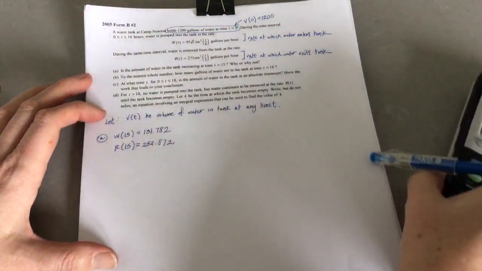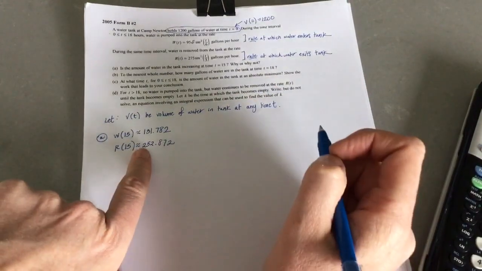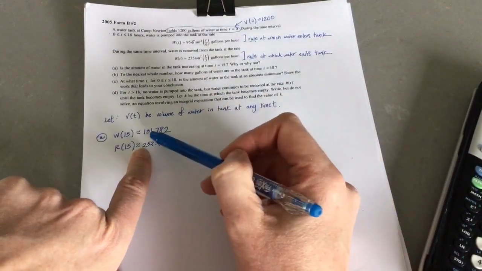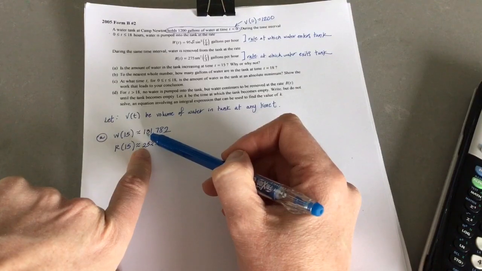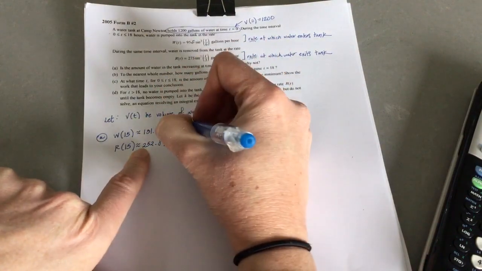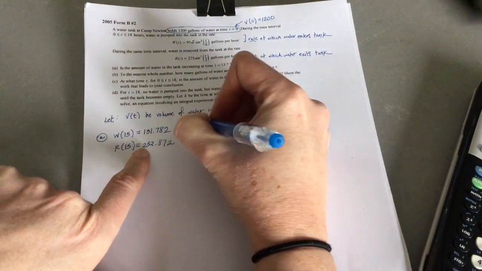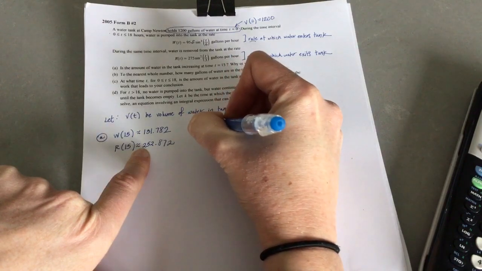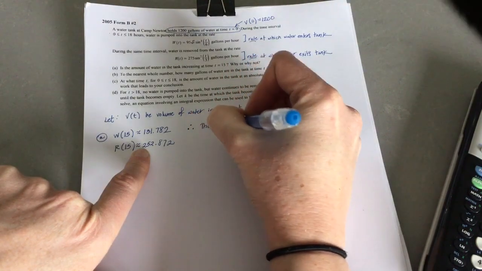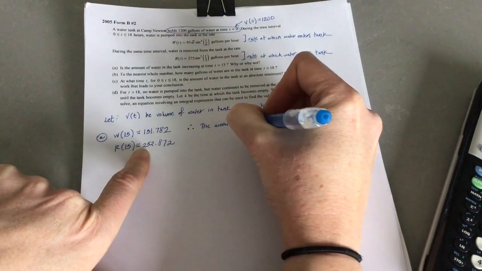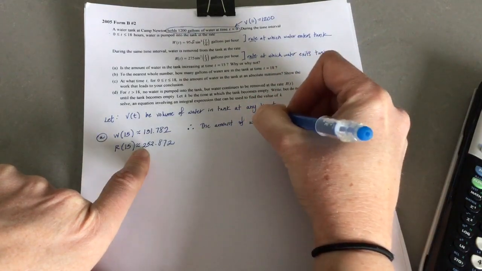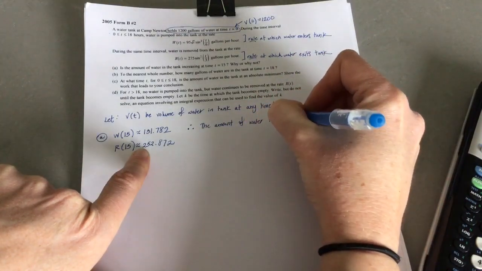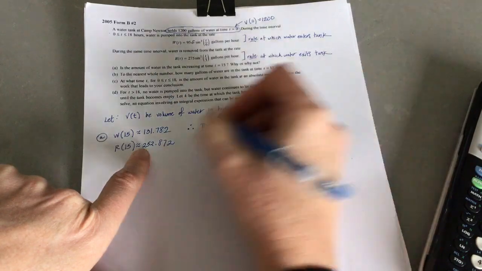Okay, so if I look at that, it looks like the rate at which water is exiting the tank is greater than the rate at which water is entering the tank. So I would say that the amount of water in the tank is decreasing.